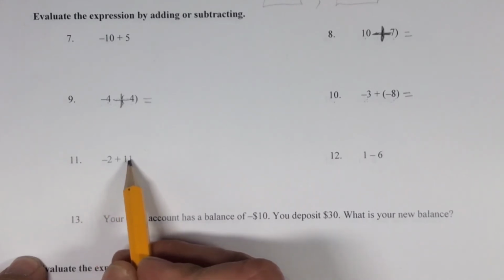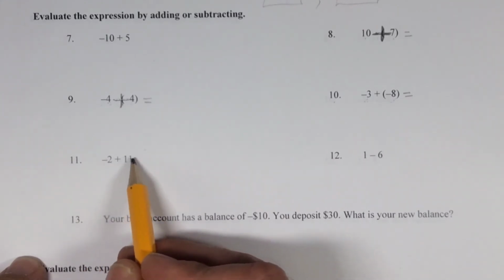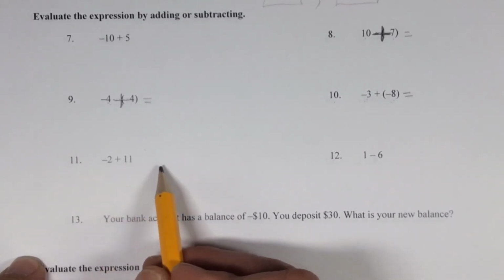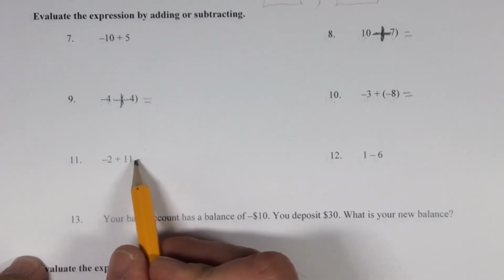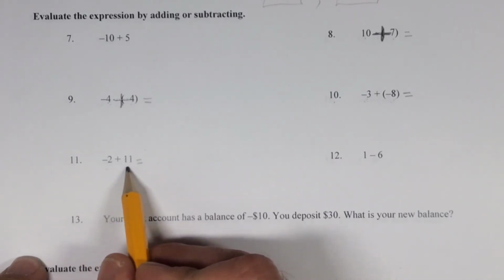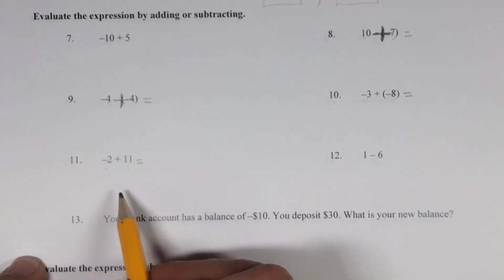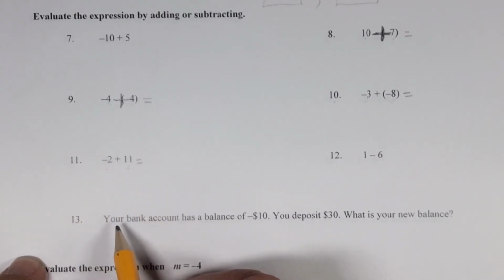Different signs here. Because they're different signs, one's a negative, one's a positive. Different signs, I subtract the number part, and I keep the sign of whichever one of these numbers has a larger absolute value. Are there more positives, or are there more negatives?